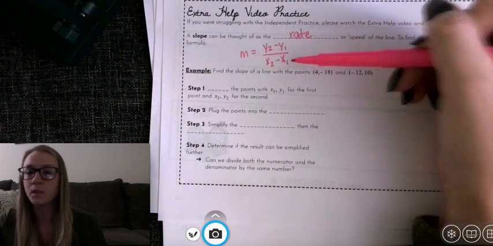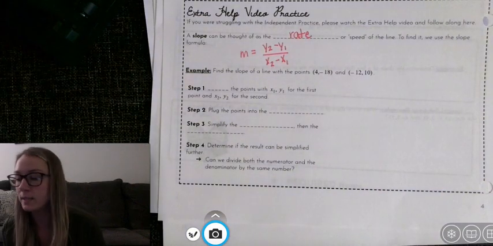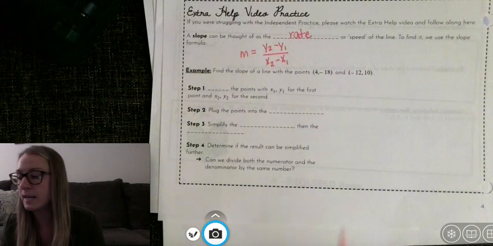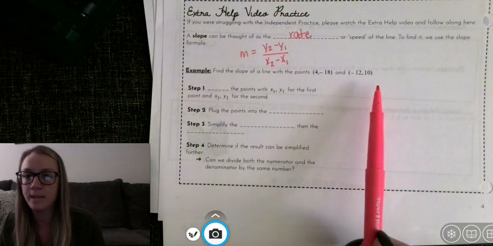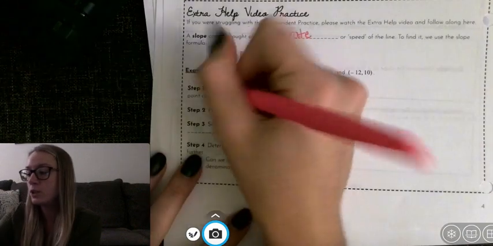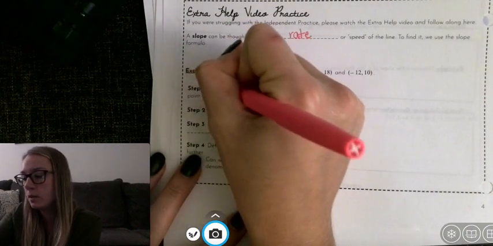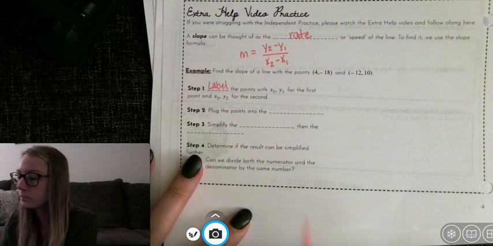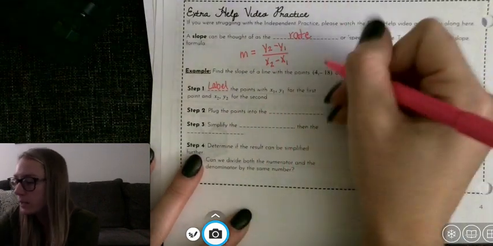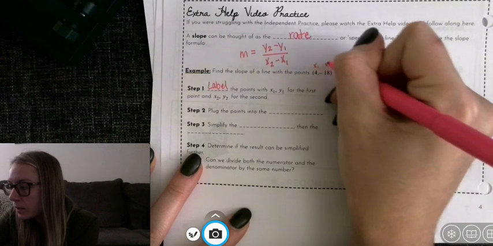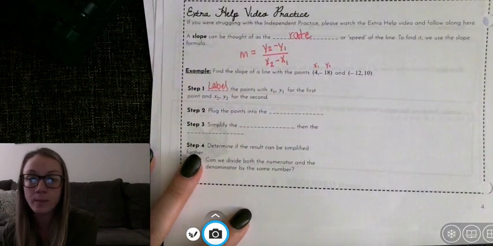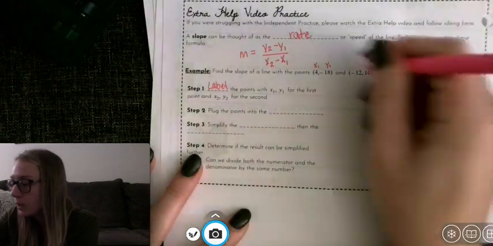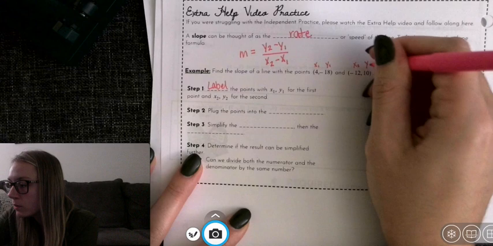Same thing here. So we have one example that we're going to go through. It says find the slope of a line with the points (4, -18) and (-12, 10). So step 1 is we want to label our points, and that's going to help us to keep everything organized. So our first point is going to be x1, y1. I'm just going to put x1, y1 above it because it's point number 1, the first point listed. And then the second point is x2, y2.